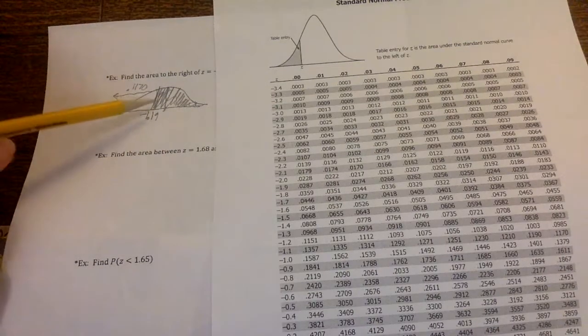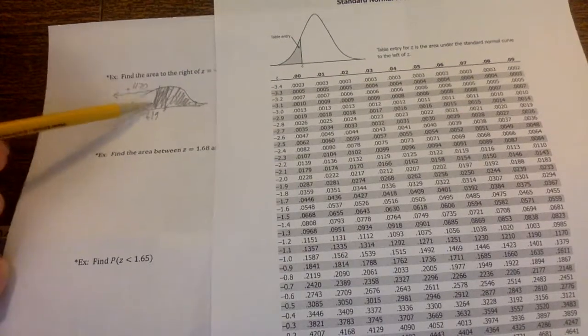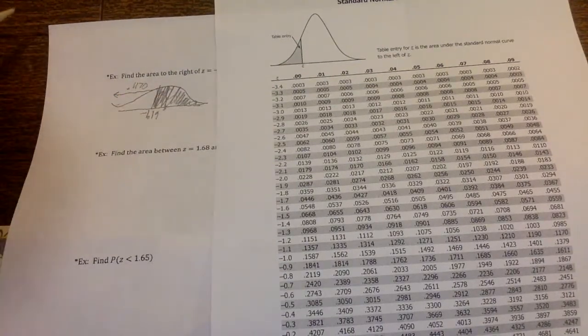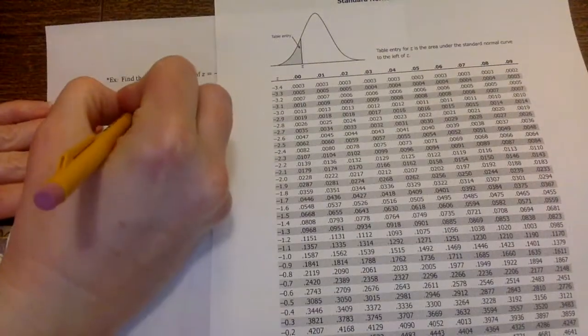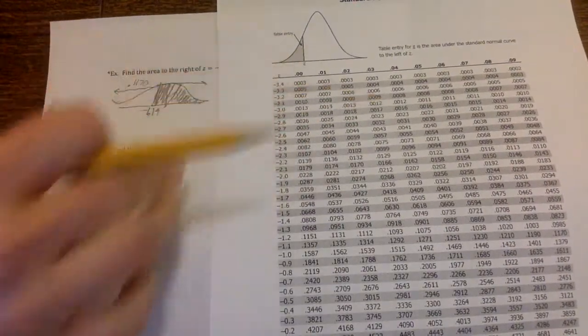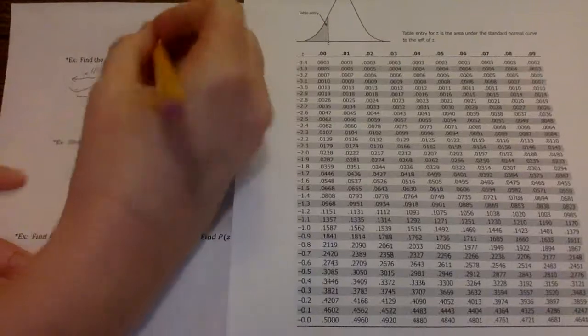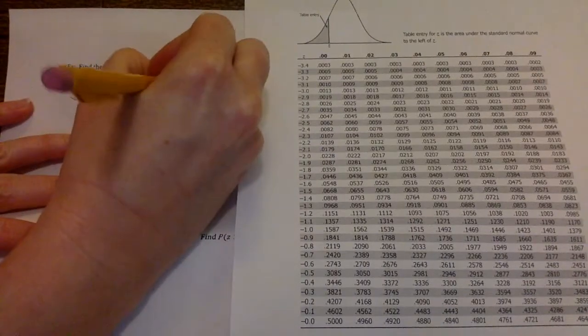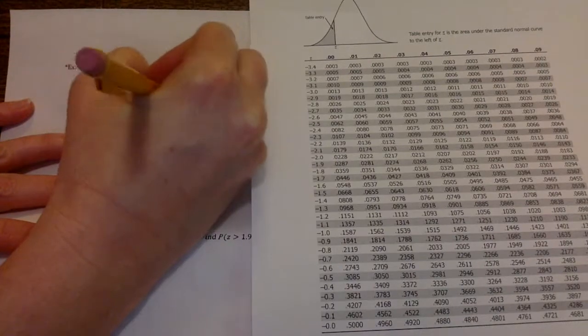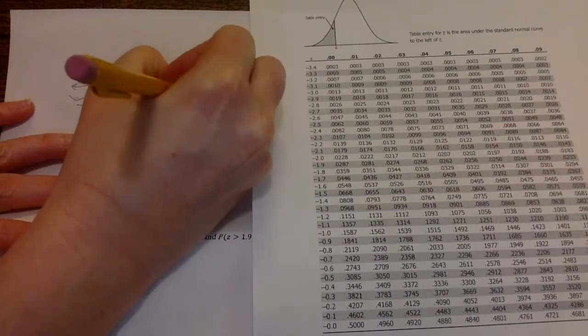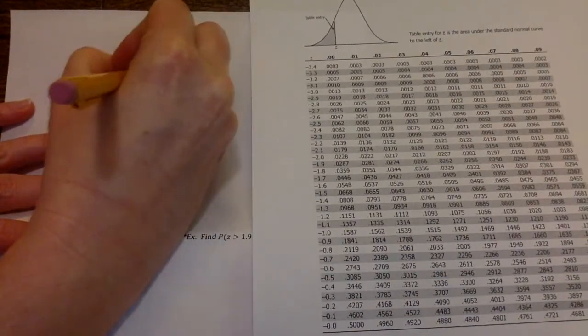So the fact that we want to be right of a negative z-score, you know your answer has to be greater than 50%. Okay, so 0.1170 is to the left. We want to find to the right. Well, your total is 1, so you just need to do 1 minus 0.1170, and that gives you 0.883 for your final answer.